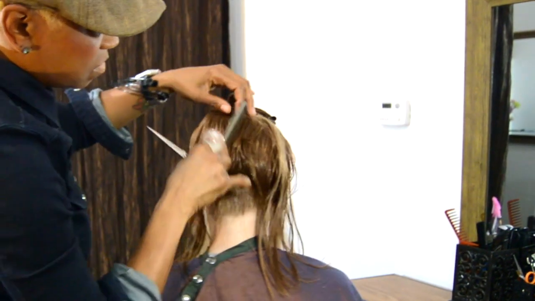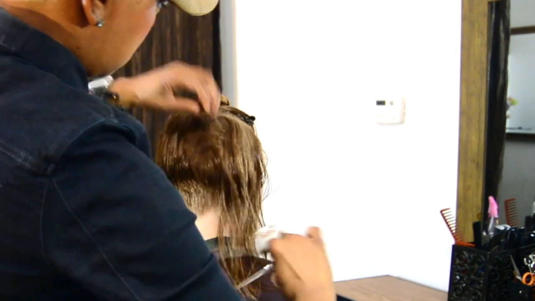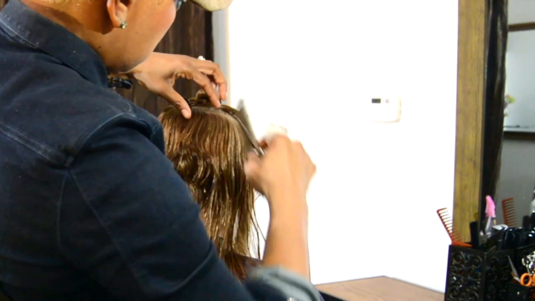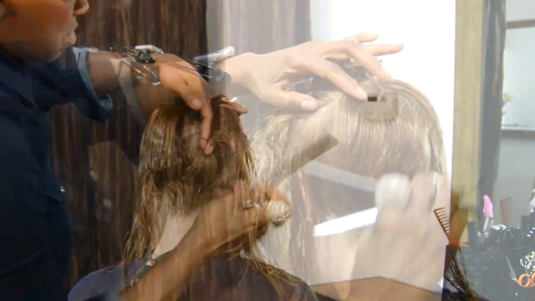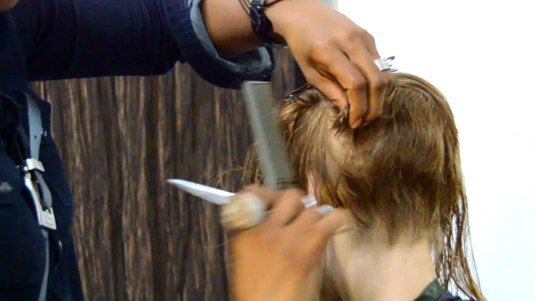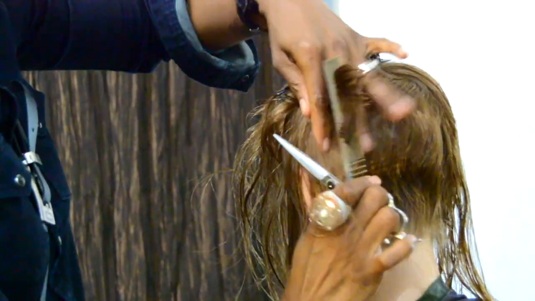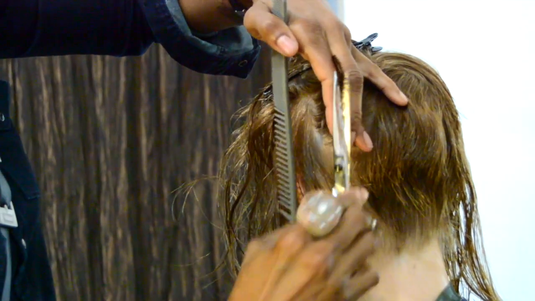We will continue to bring each section down all the way across at the occipital area to blend with the section underneath the occipital area for a complete look in the back of our haircut.